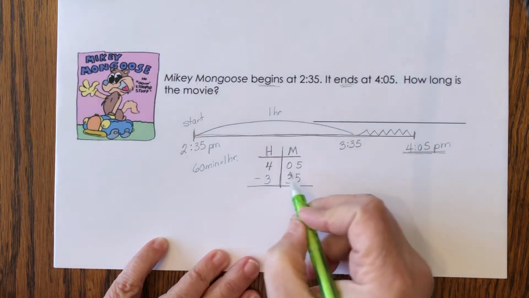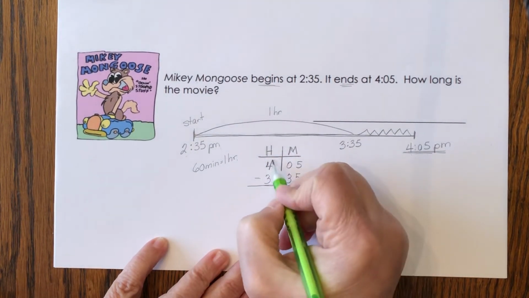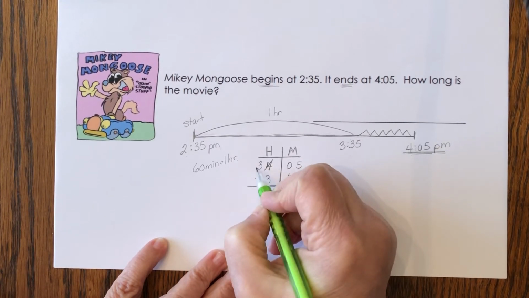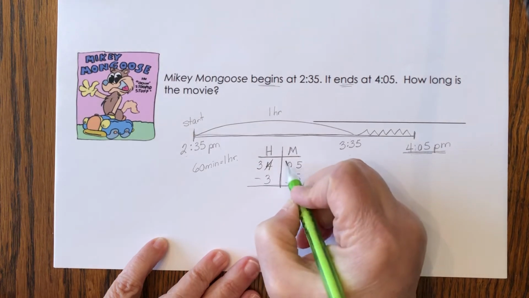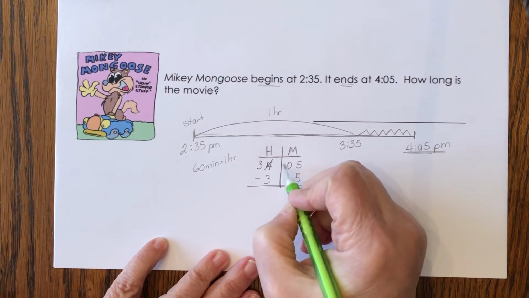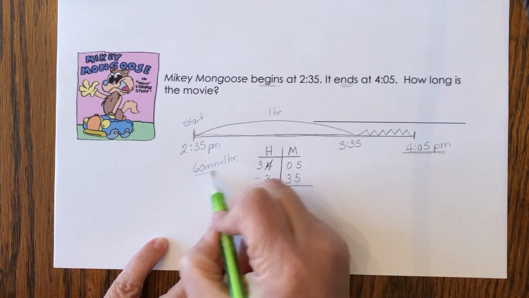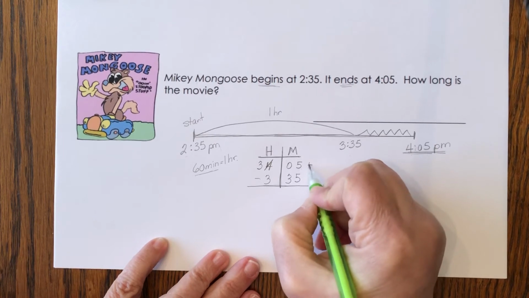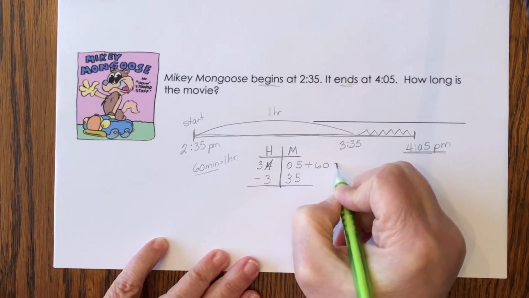You need to know that because when we are borrowing an hour here and we make this a 3, just like we do when we normally borrow, instead of just carrying a 1, I can't do that because I'm not adding another minute. I'm adding 60 minutes. So over here, I'm going to add those 60 minutes.